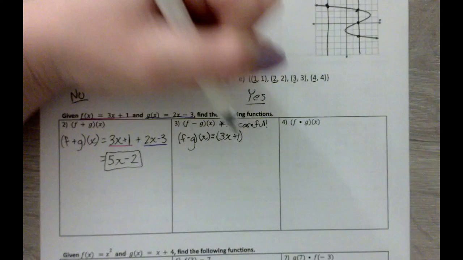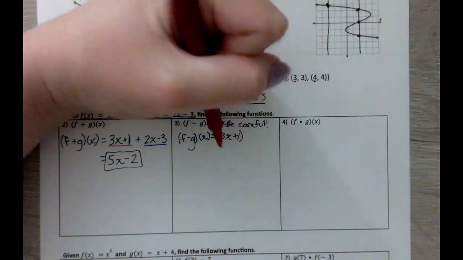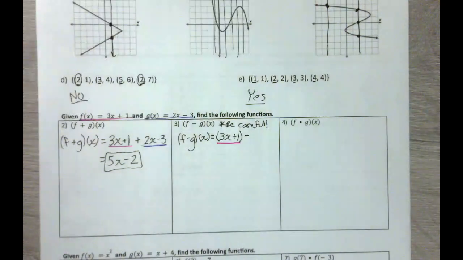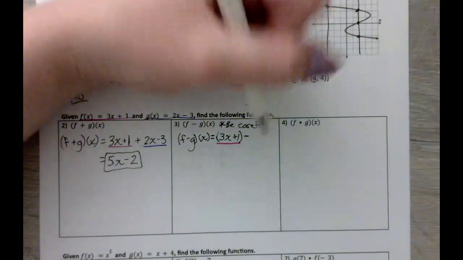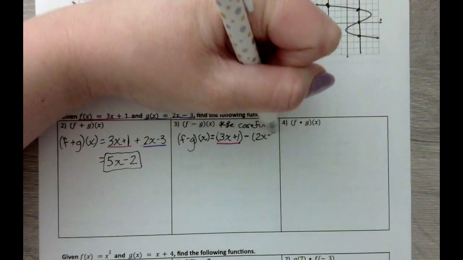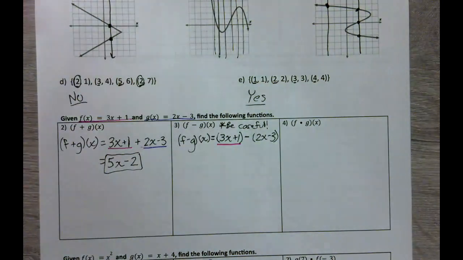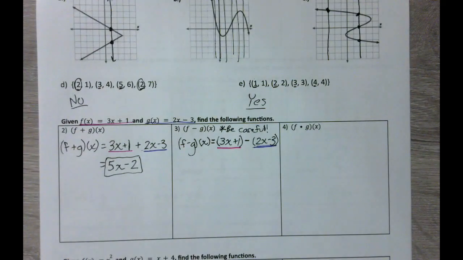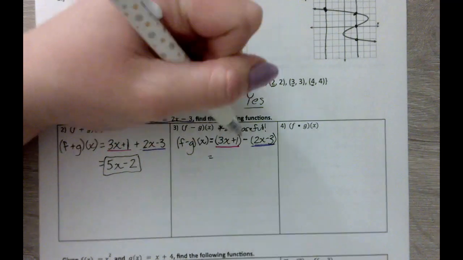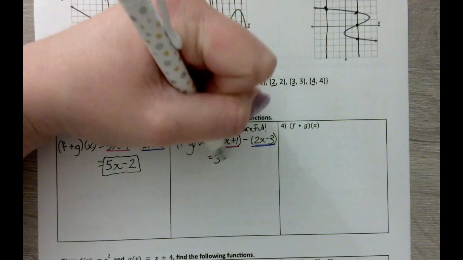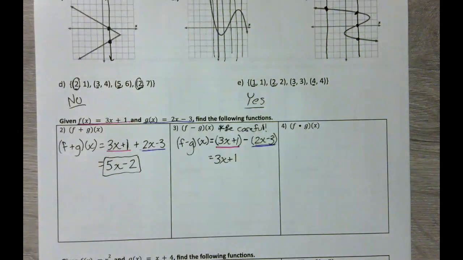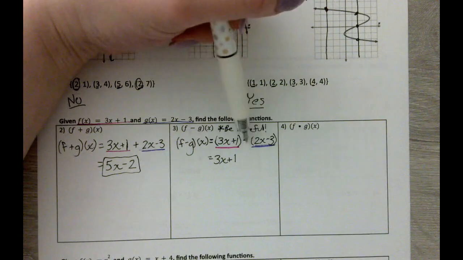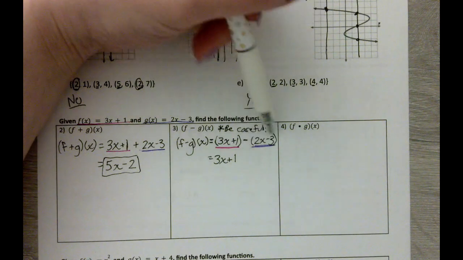So, 3x plus 1. And I don't need to put the first one in parentheses, but I'm going to just to be consistent. Minus, you have to put the next set in parentheses. 2x minus 3. If you forget these parentheses, this is where we're going to see mistakes. Alright, this next line, I can drop the parentheses from the first expression. Since it comes first, there's nothing I have to worry about. Here's the problem. When you're subtracting, you're not just subtracting the 2x, you're subtracting all of this.